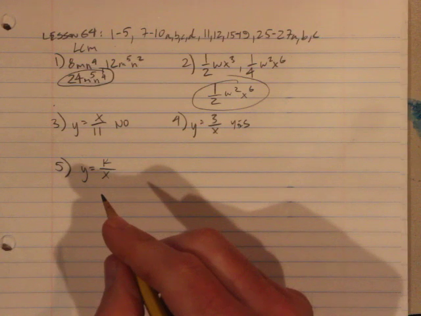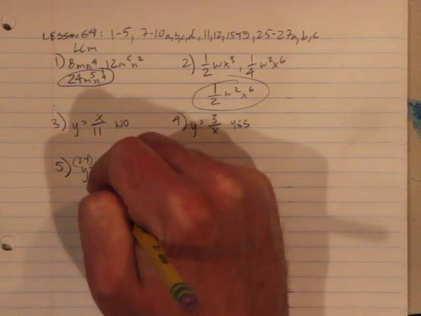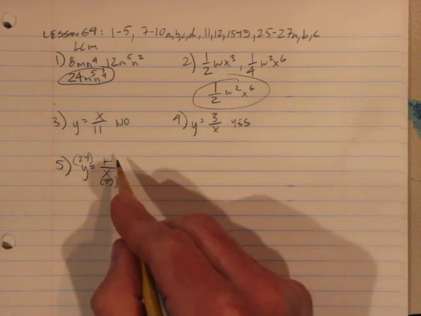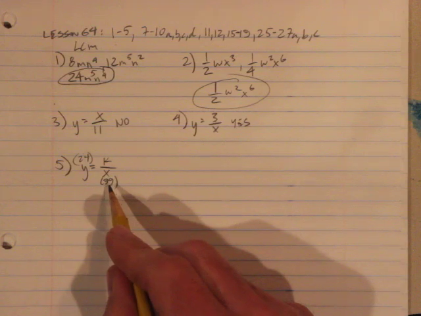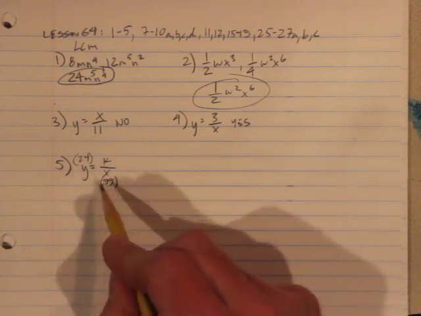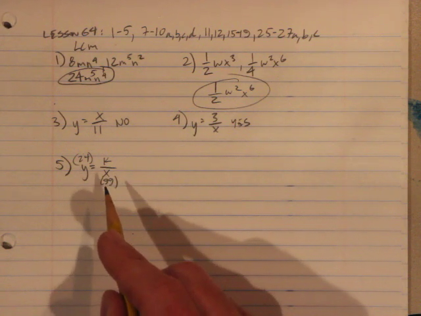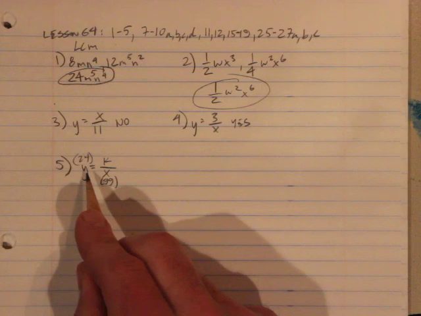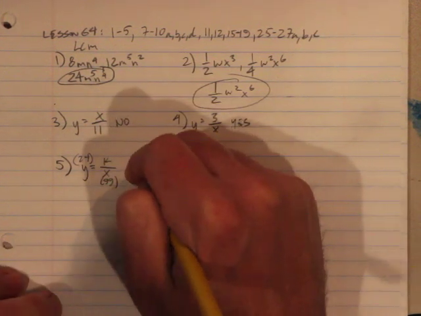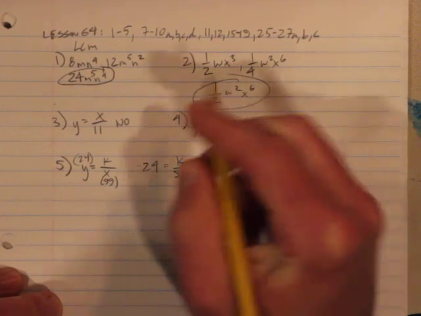Now, if I plug in 24 for y and x is 99, that's going to give me my k value, and that is going to help me figure out what my y value is when x is 50. So let's say y is 24 and x is 99. So that would mean 24 equals k over 99. Multiply both sides by 99.